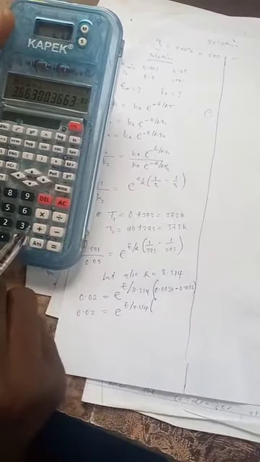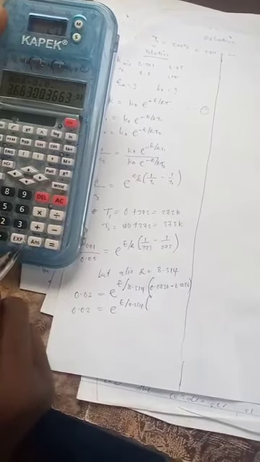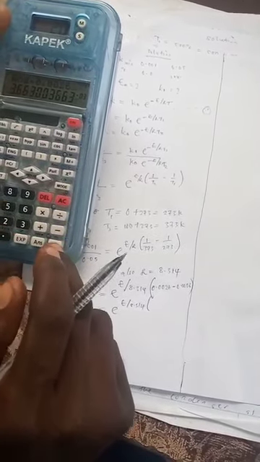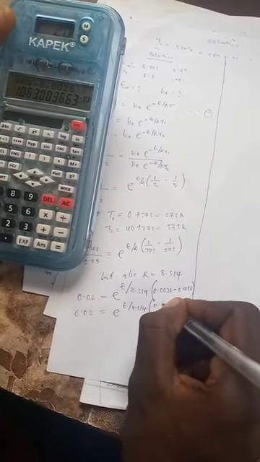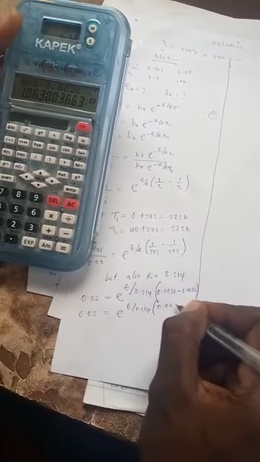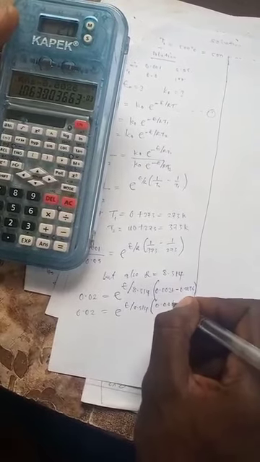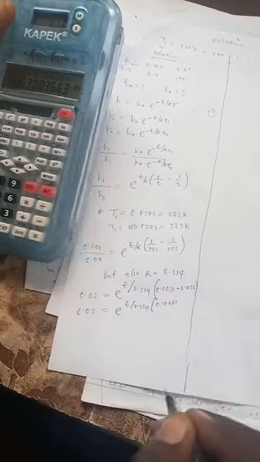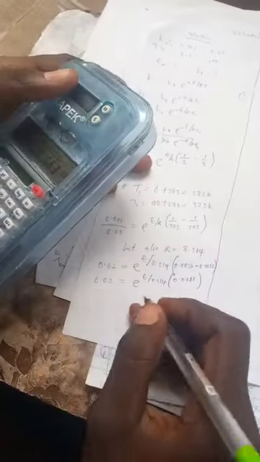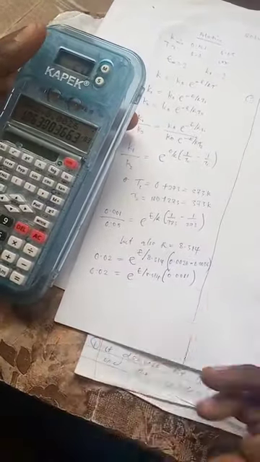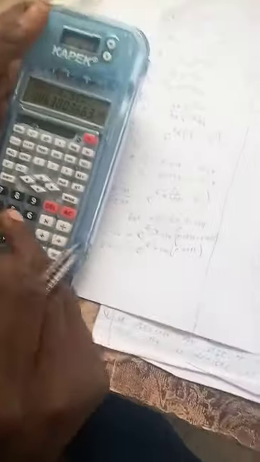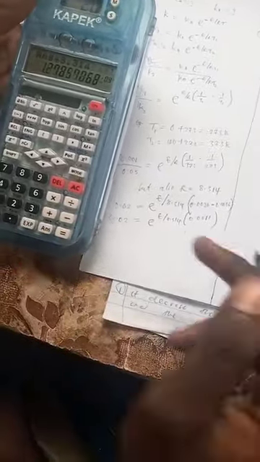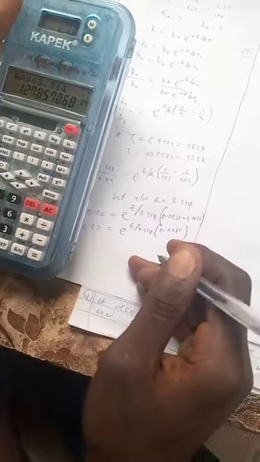Then after minusing this, we are going to have something like 0.0011. Then from here we can say that this is the same thing as something like this.